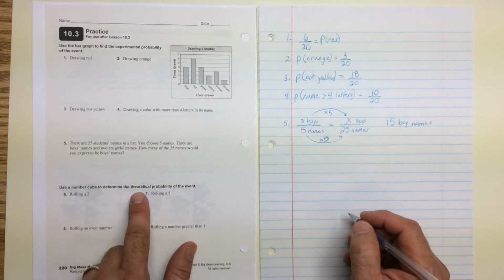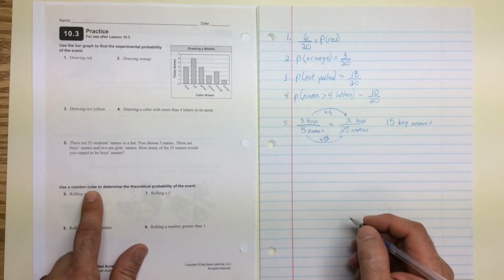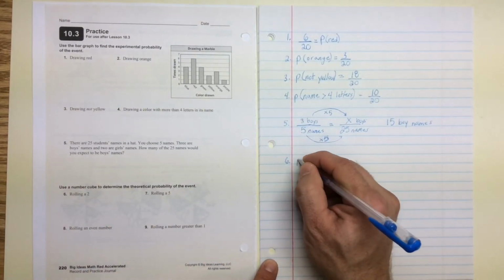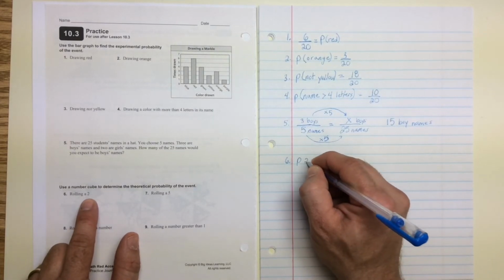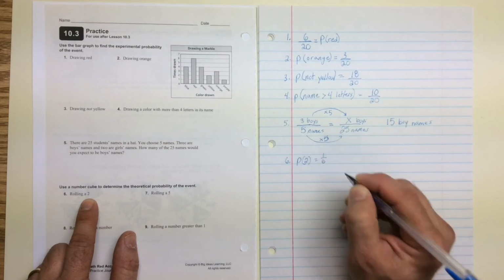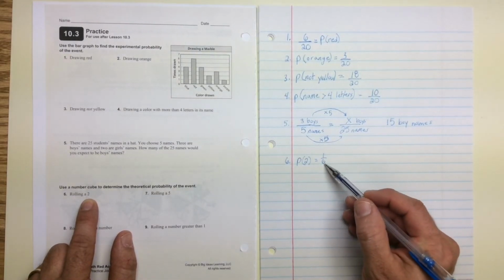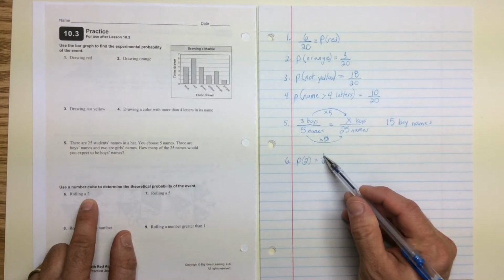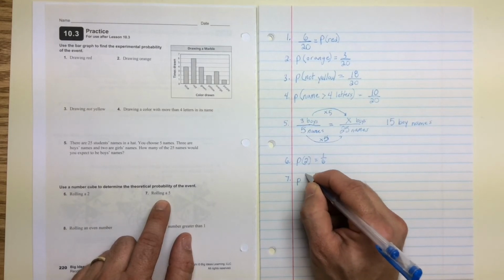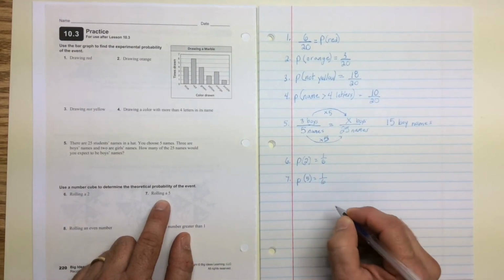Number 6, now we're doing theoretical probability of the event using a number cube. So 6 sides. So for number 6, probability of a 2 would be just 1 out of 6. 2 out of 6 is a common wrong answer. Remember, there are 6 possible things that could happen, and only one of them is a 2. Number 7, probability of a 5 is again 1 out of 6.